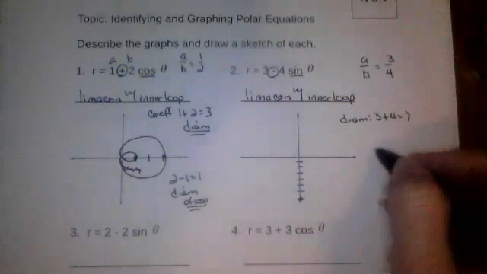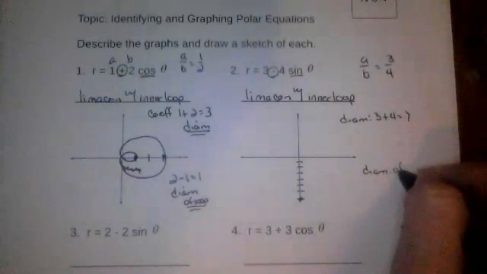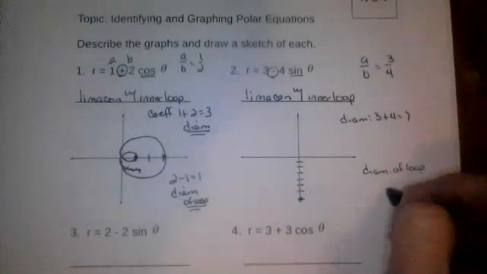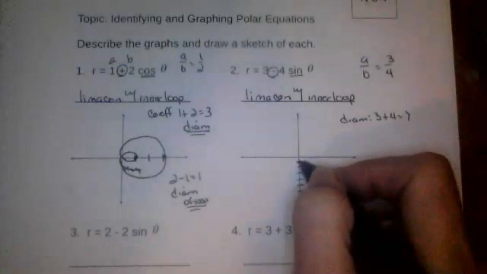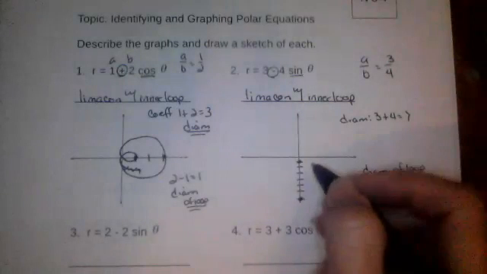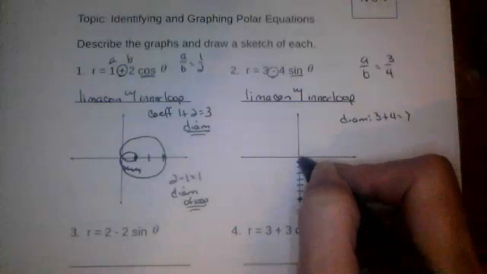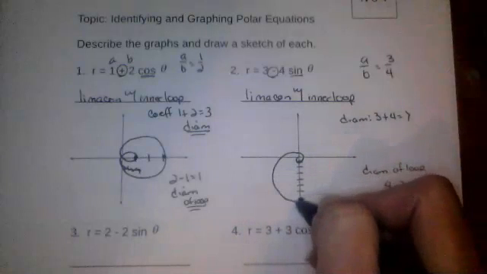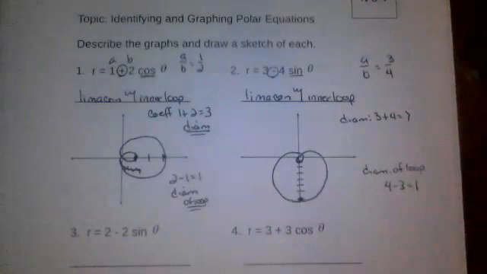And then if I subtract for the diameter of the loop, it's going to be 4 minus 3. It's 1. So always we're going to take the positive. So the loop is going to be 1 unit. Just take big number minus small number. We're going to have a 1 unit loop again. So let me see if I can do this one a little bit better. We have our loop, come up, go around, oh, here's my point, and back. So something like that.